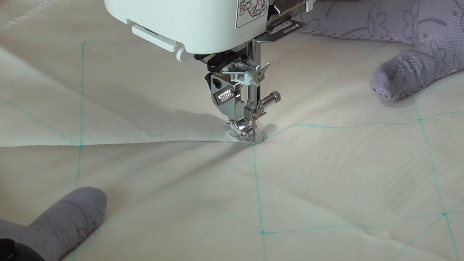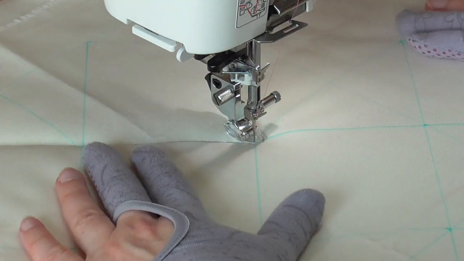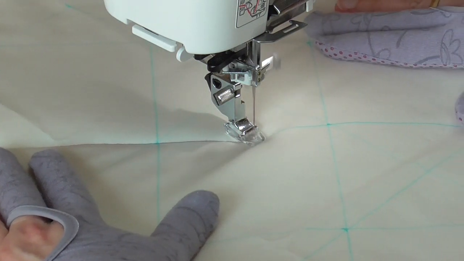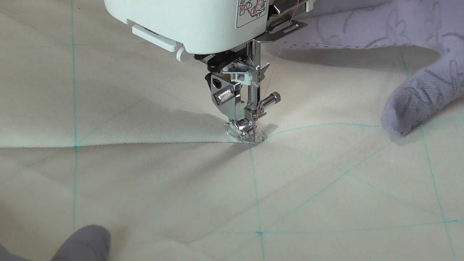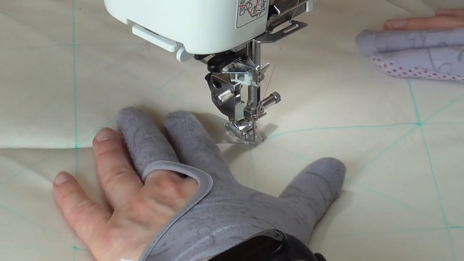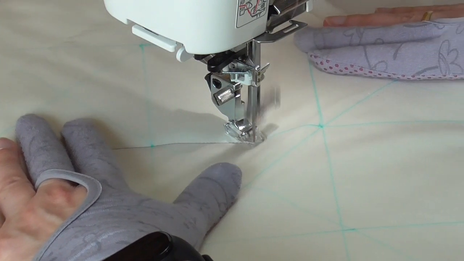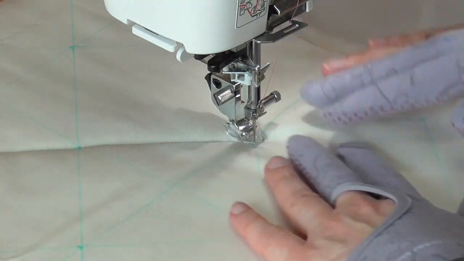Right now what I am doing is just following the marked lines. Nothing complicated, I do it very slowly because I didn't use any pins. I do that only if I know my fabric will stick nicely to the batik that I use and when the piece is small enough.